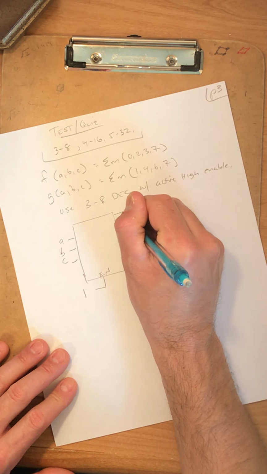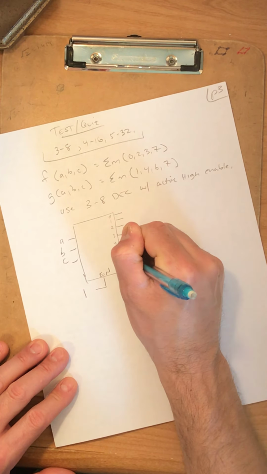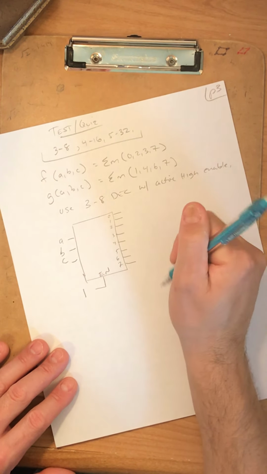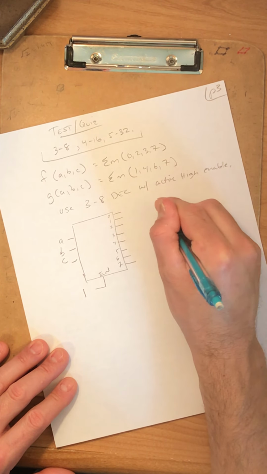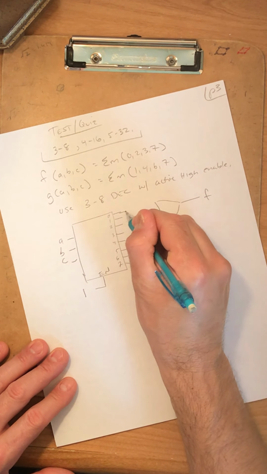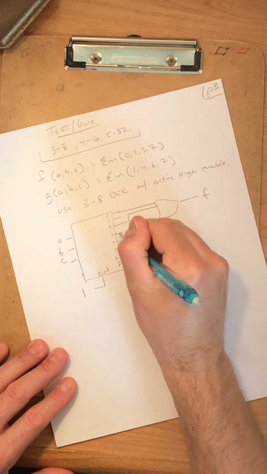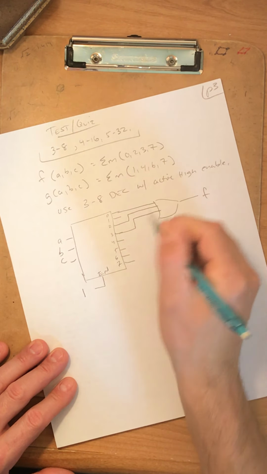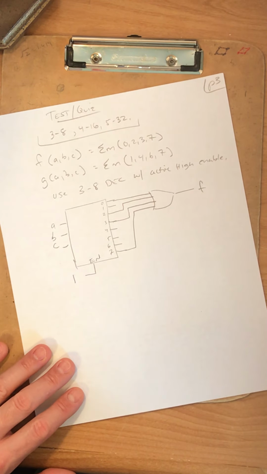So here's our minterm 0, 1, 2, 3, 4, 5, 6, 7. So for f, we need an OR gate. And we'll take 0, 2, 3, and 7. That's all there is to it.